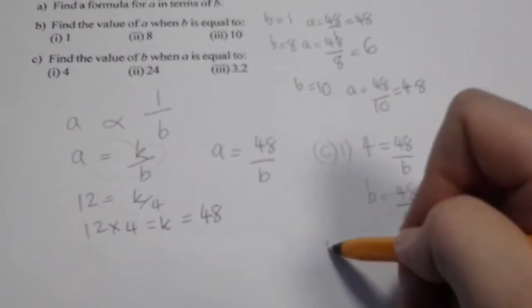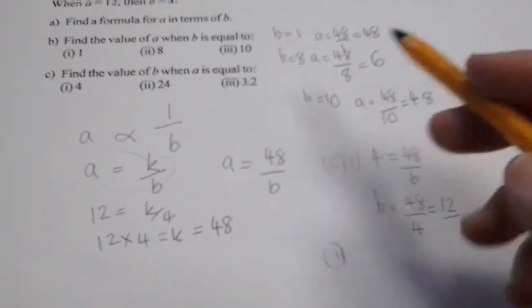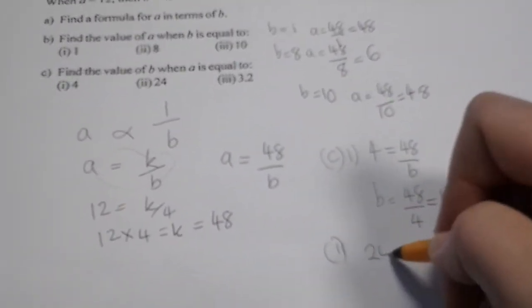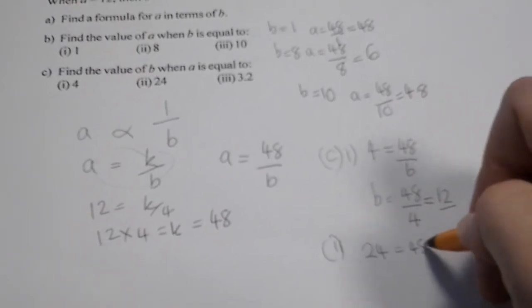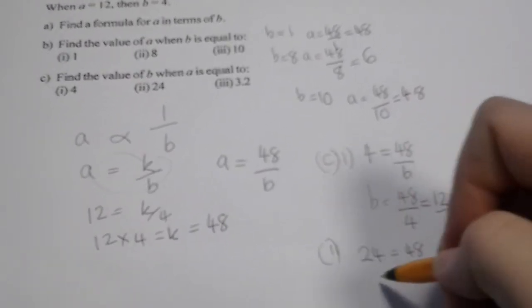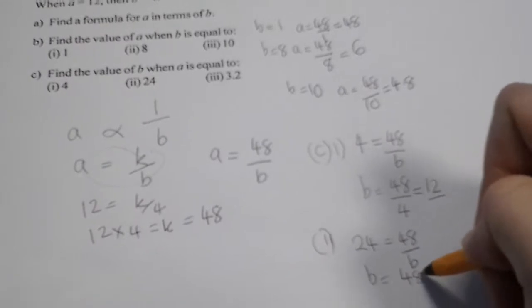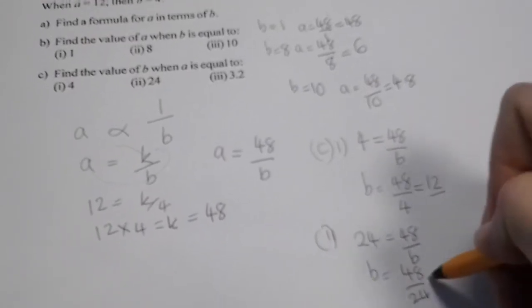For part 2, A equals 24, so 24 equals 48 divided by B, so B equals 48 divided by 24, which is 2.